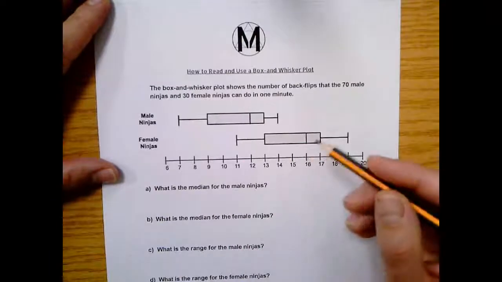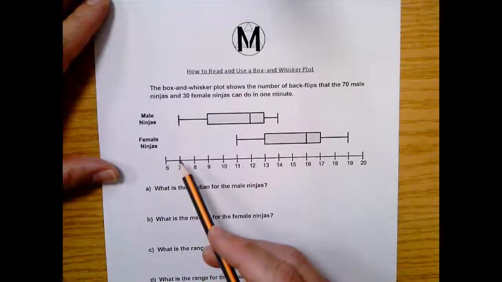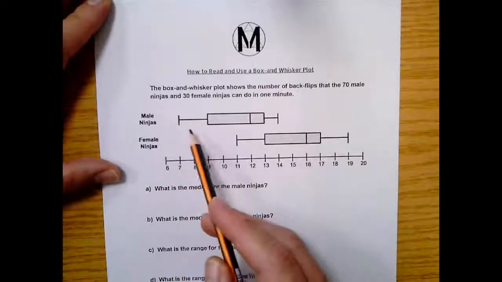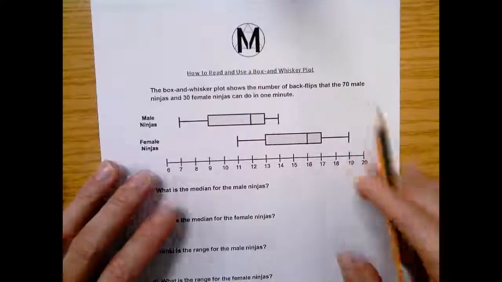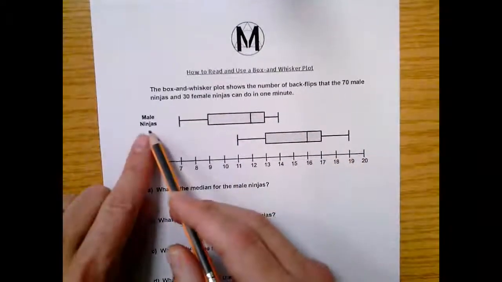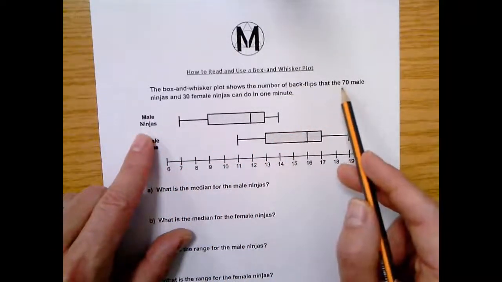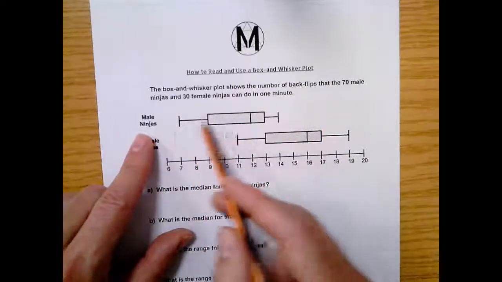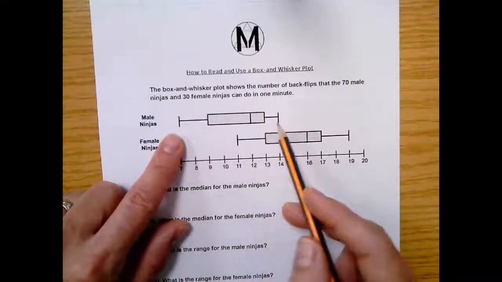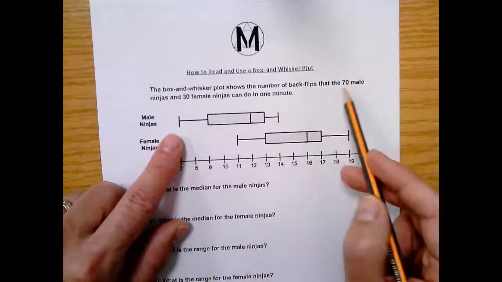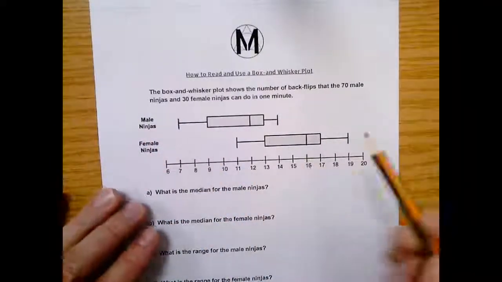All right, pretty cool. Before we jump into it, maybe we should just talk about what a box and whisker plot is. Okay, so this is a box and whisker plot, and it's a visualization, a way to represent a set of data. So this says male ninjas, and it's taking all 70 of those data points and representing the general trend of the information with this simple diagram. So hidden within this whole picture is 70 data points. You can just imagine a list of 70 data points. So let's talk about what it's representing.